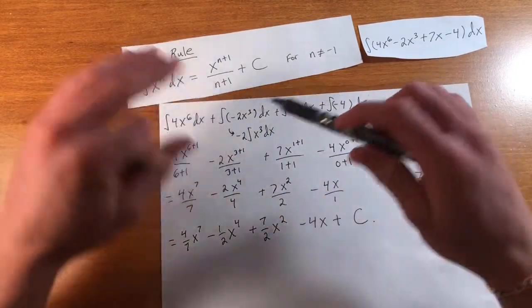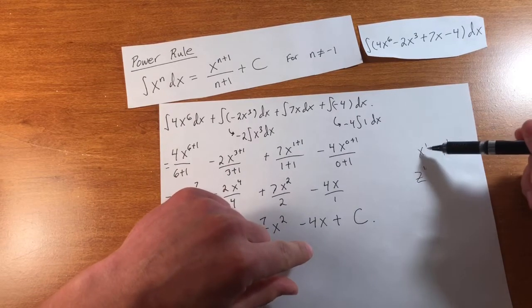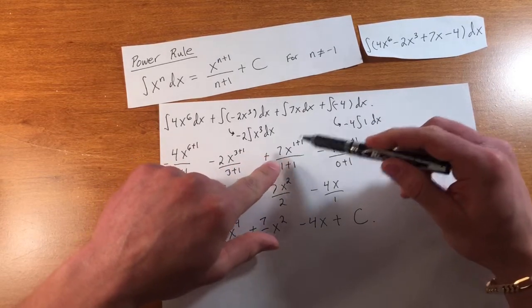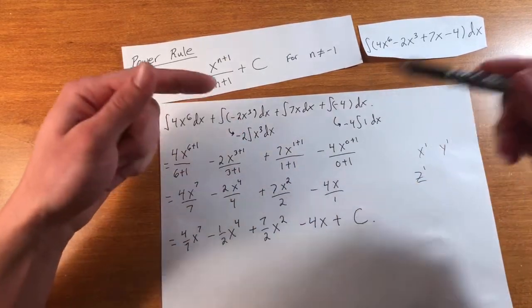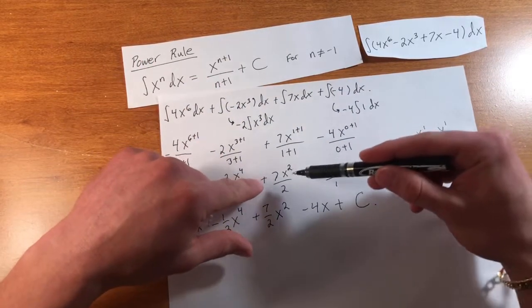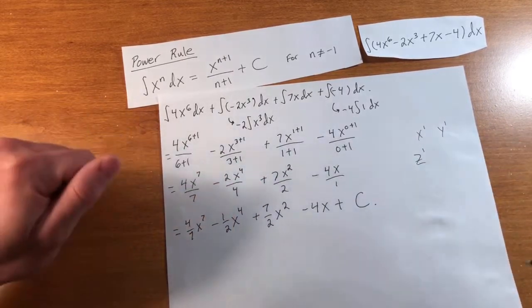So I'm doing the same exact thing, but I'm just saying that there is a 1 and it's understood, okay? So it's x1 raised to the 1 plus 1 over that new number, which is, again, 2. 1 plus 1 is 2. So I have 7x squared over 2, which is 7/2 x squared, okay?